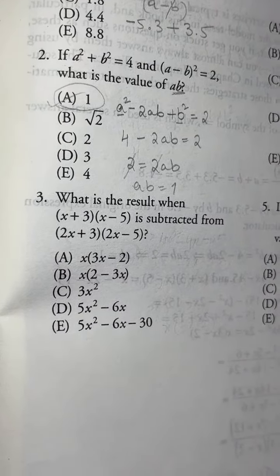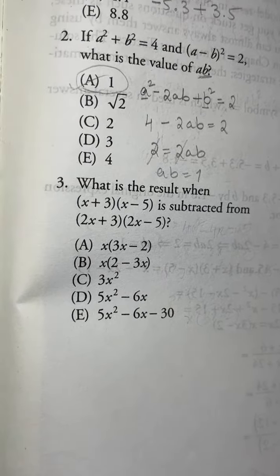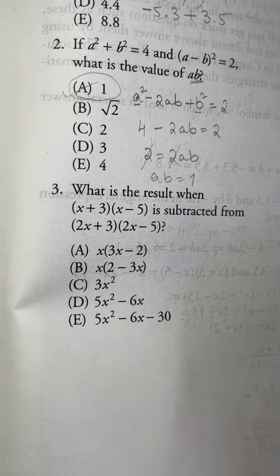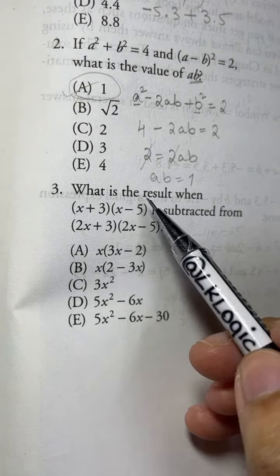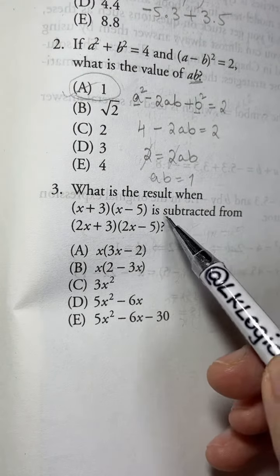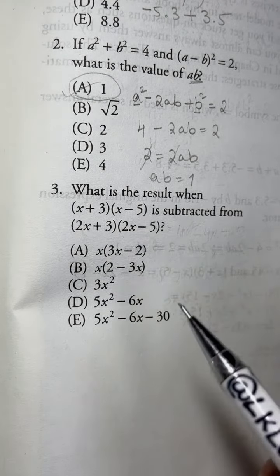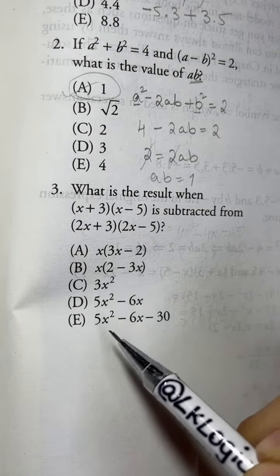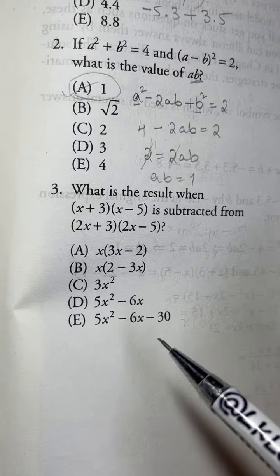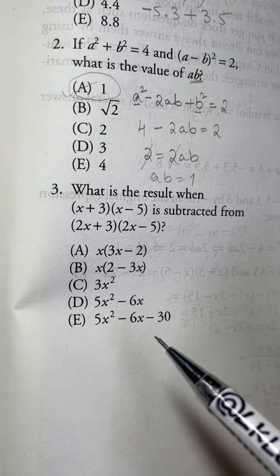Okay, let's see if we can try question number 3. Question number 3 says, what is the result when x plus 3 times x minus 5 is subtracted from 2x plus 3 times 2x minus 5? You have 5 choices. So you can try it out. Let me know if you can try and give me the answer. Really simple.